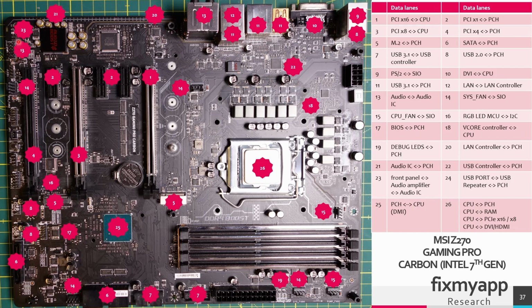In area 13 you can find the front panel audio connector. This connector communicates with the audio chip. You can connect a fan connector on this connector. The PWM signal that will drive this fan will come from the Super I/O. PWM signal that drives the CPU fan will also come from the Super I/O chip.